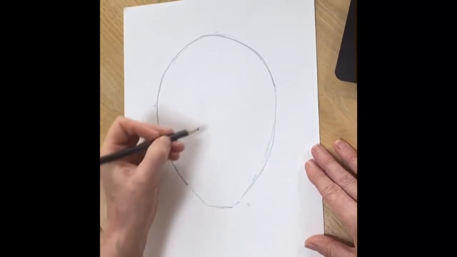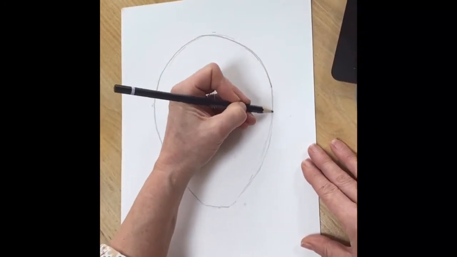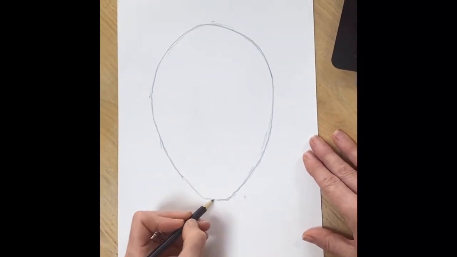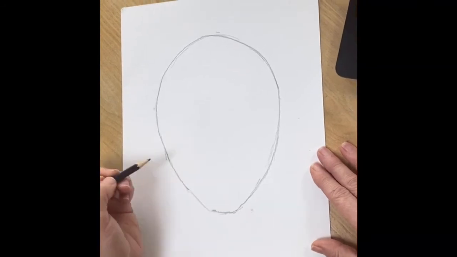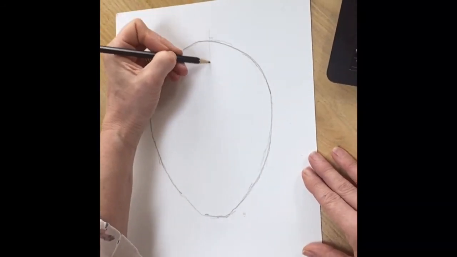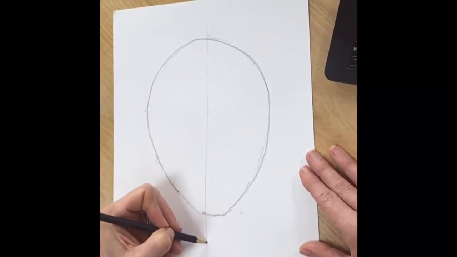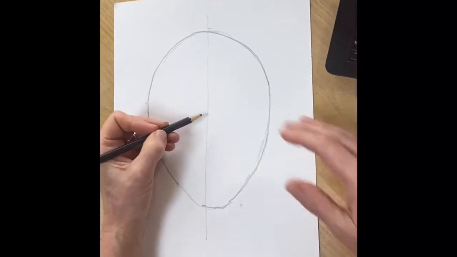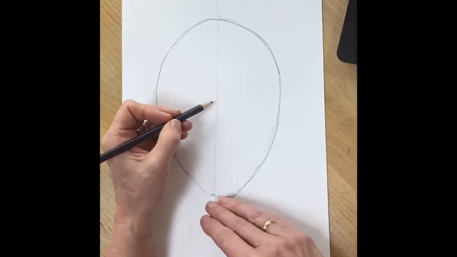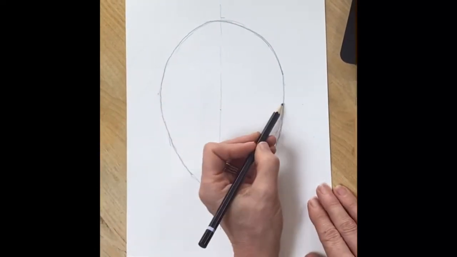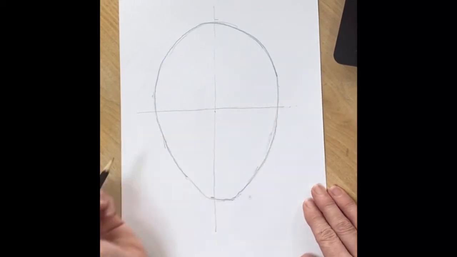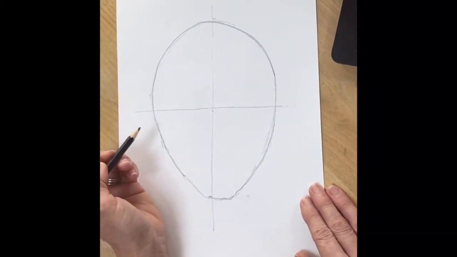The next thing that I'm going to do is I'm going to divide it into sections, because these sections will help us place all the features. So I'm going to divide it in half very, very lightly. You'll do it more lightly than this, and we'll rub these lines out at the end. And then I'm going halfway between the top of the head and the tip of the chin, which I think is probably about there. And I'm going to draw a line across there, okay? And this line is the eye line.